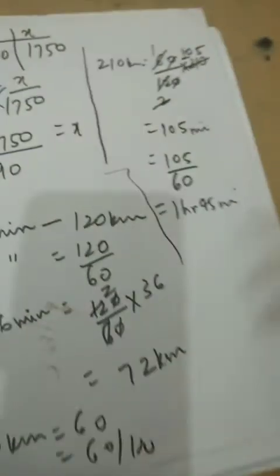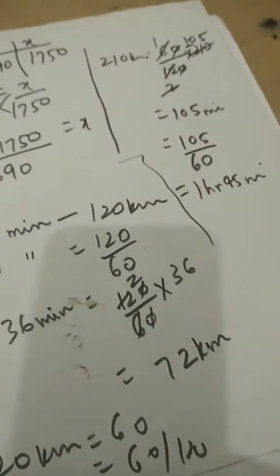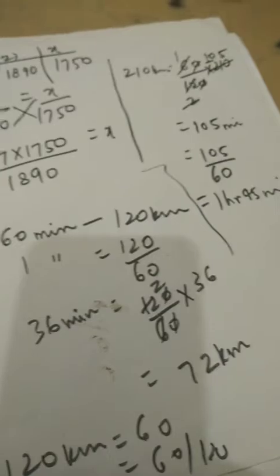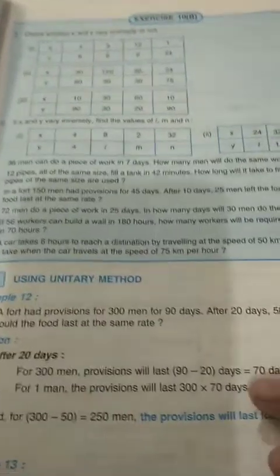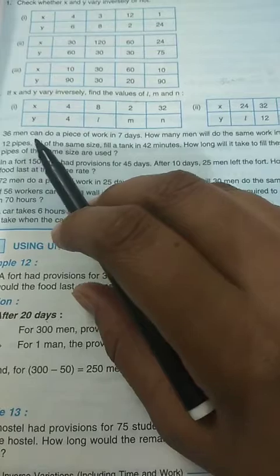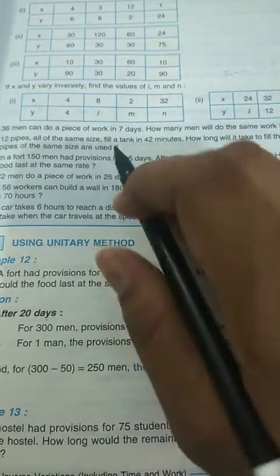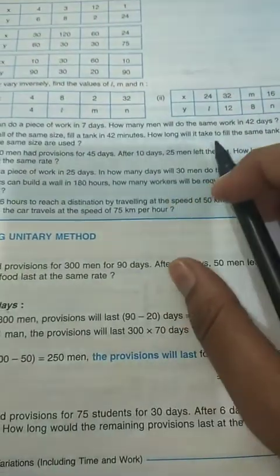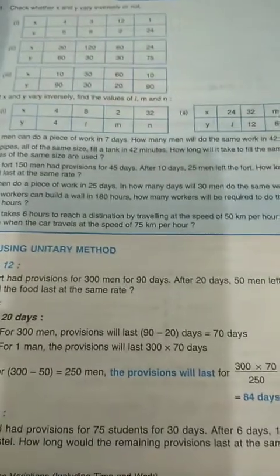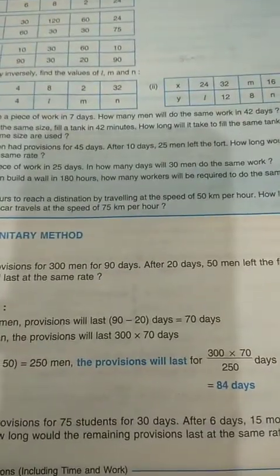So this is the way we do the questions of direct variation. The next one is inverse variation. For inverse variation, how will we do the question, students? Now we will be clear with inverse variation. You can see example number 3. Question number 3: 36 men can do a piece of work in 7 days. How many men will do it in 42 days? So it's very easy.